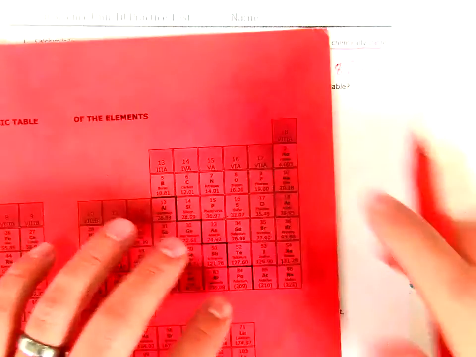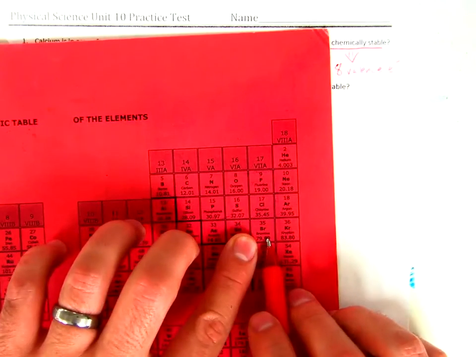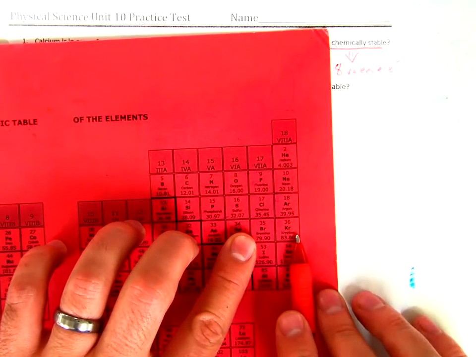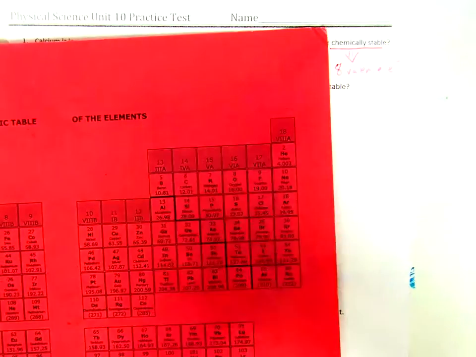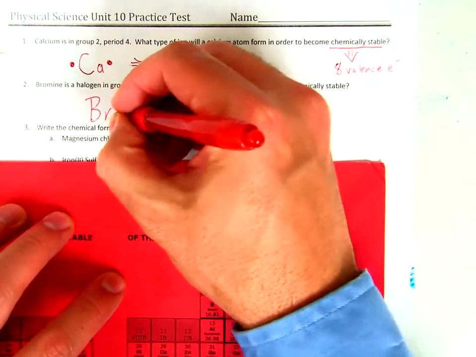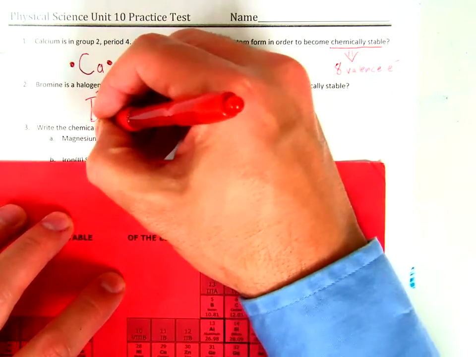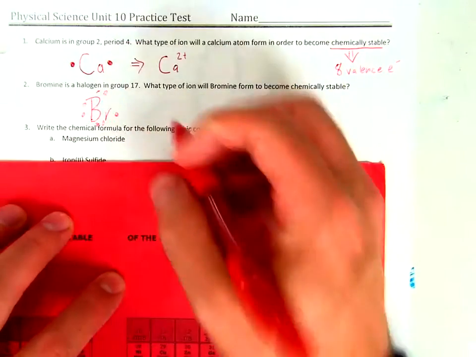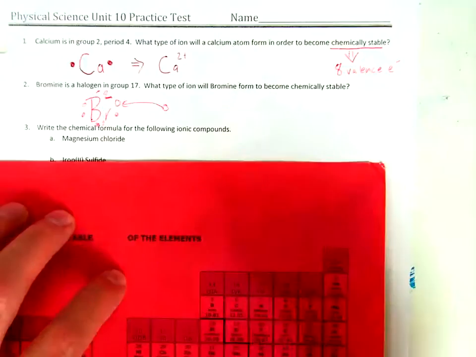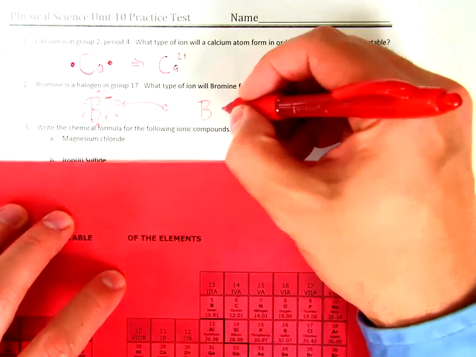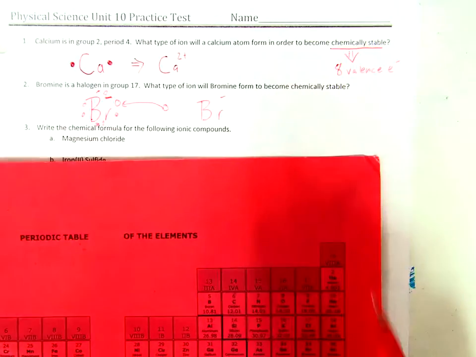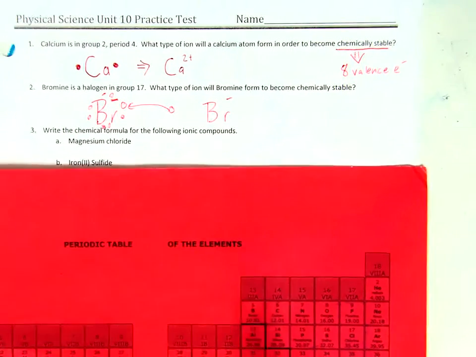Bromine is a halogen in group 17. Bromine's right here. So group 17 wants to be in group 18. It's going to get one more electron. It's going to fill up its valence shell with that extra electron, right? If we drew it out, it'd be Br with 7 valence electrons. Somebody's going to give it 1, and that's going to make it a minus 1. So it would be Br minus to become chemically stable, to get those 8 valence electrons that it wants.